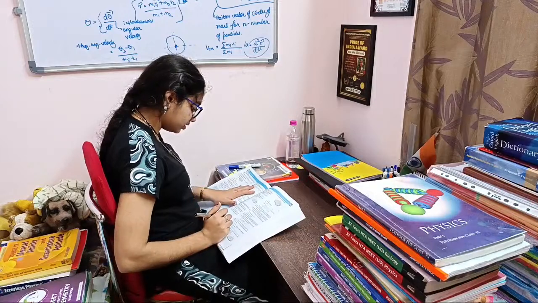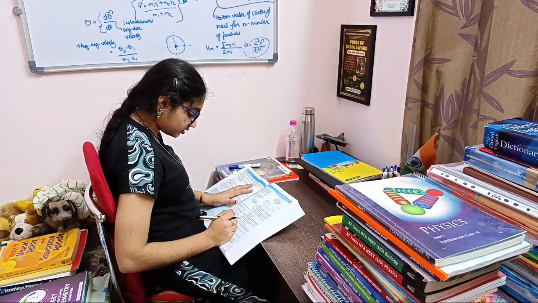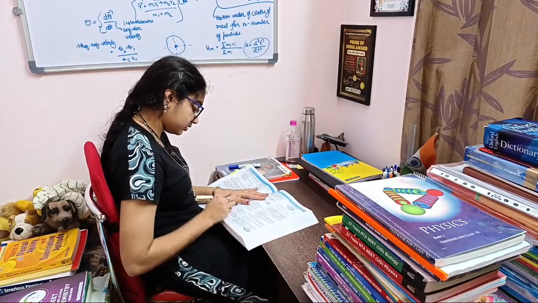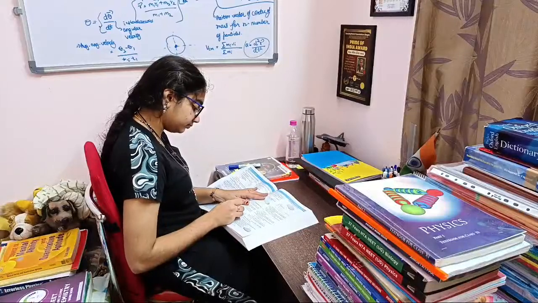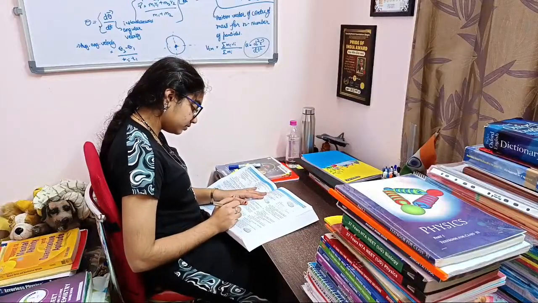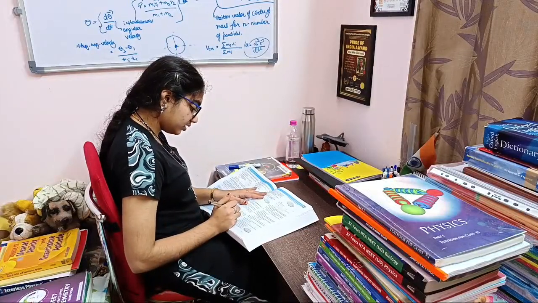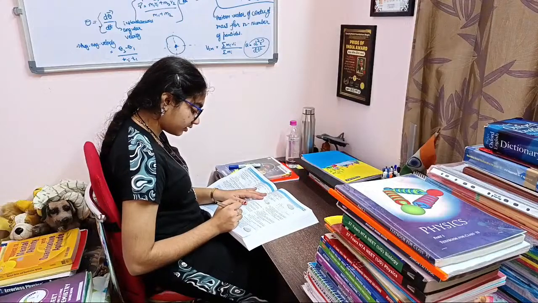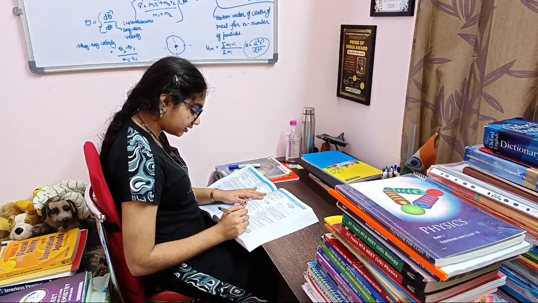Radius of gyration. The radius of gyration of a body about a given axis is the perpendicular distance of a point from the axis where, if the whole mass of the body were concentrated, the body would have the same moment of inertia as it has with the actual distribution. The square of the radius of gyration multiplied with the mass of the body gives the moment of inertia.